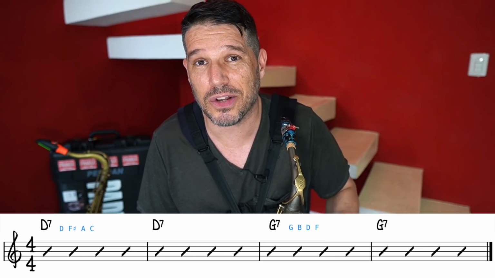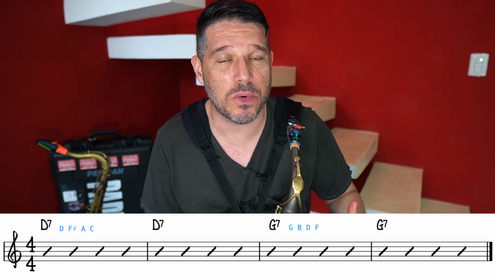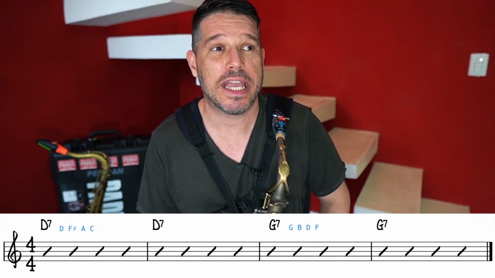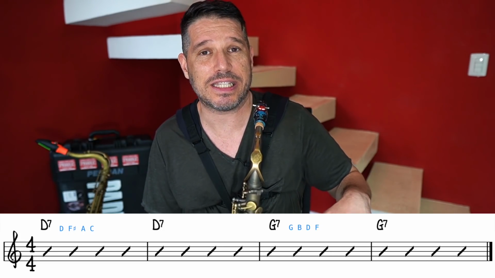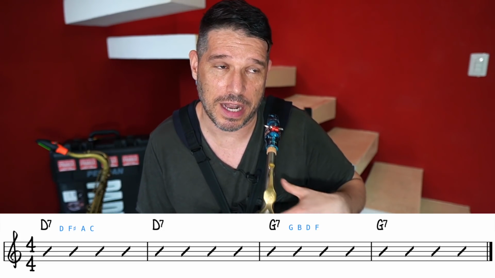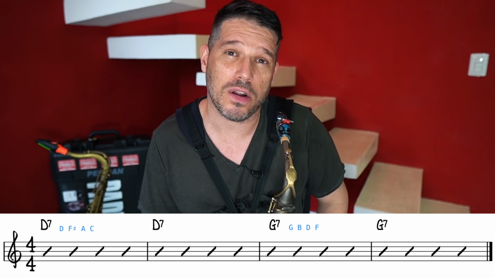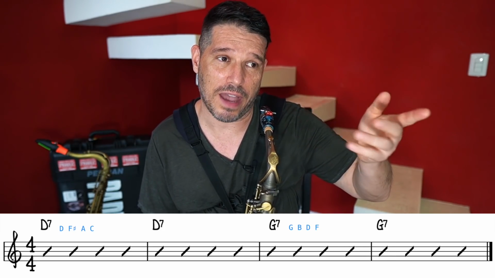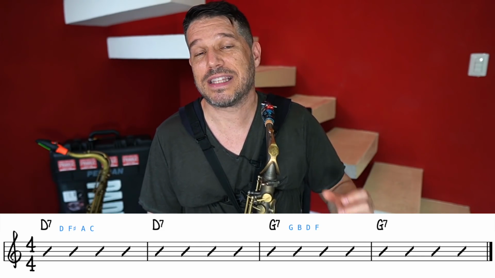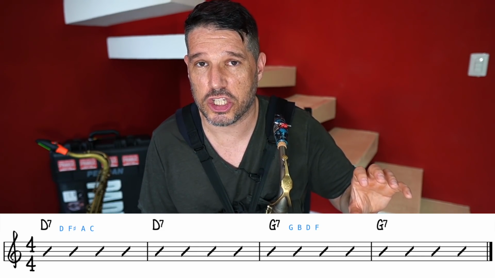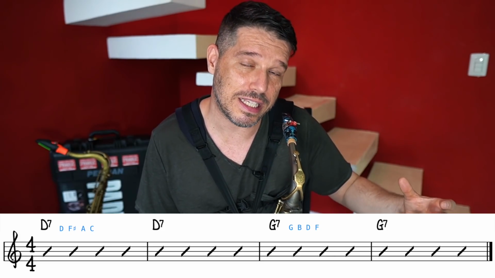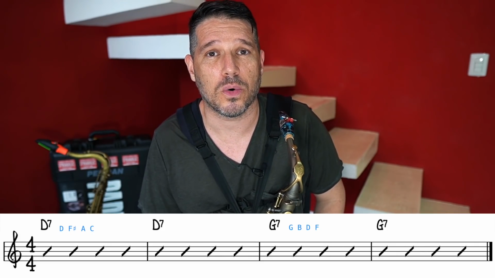You can really hear those chords change, and that's what you want to do when you're playing over chord changes, even if they have similar notes. Like the D7 has an F sharp and everything else is natural, and the G7 has everything natural, so they have all the same notes except for that one note, the F sharp to the F. But it sounds completely different when I play that G7 chord as opposed to the D7 chord because I'm bringing out the chord tones. Take a listen.